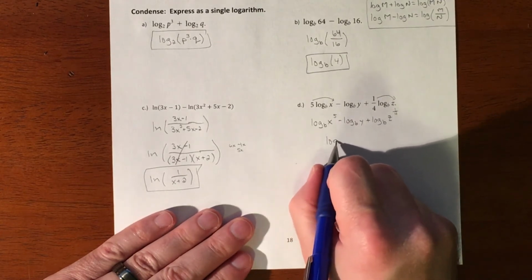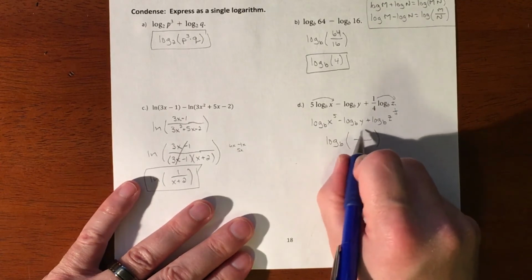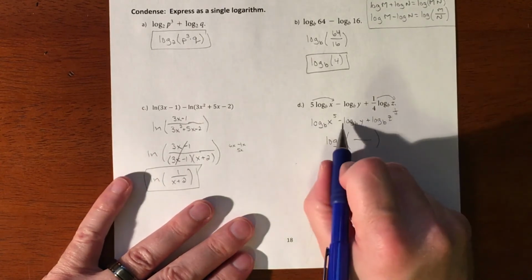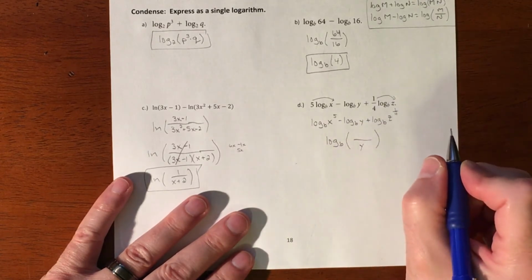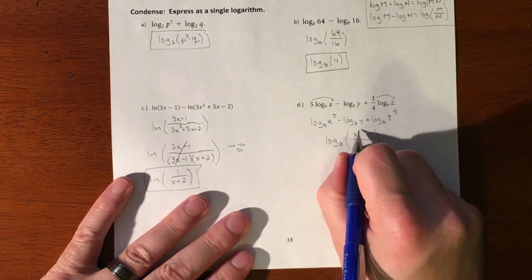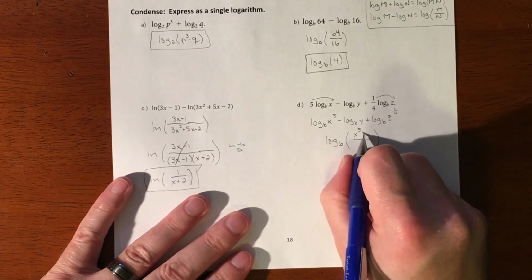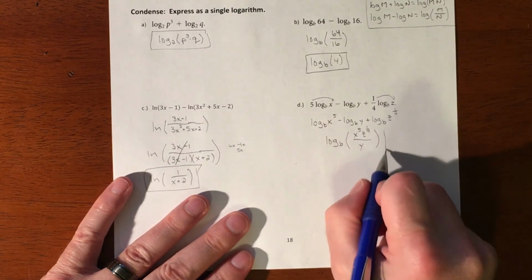So you're pulling 3 logs into one piece. So we're going to have 3 pieces all put together here. And the only one that's being subtracted is the y, so that's going to be the one in the denominator. And these are both positive, so they're going to be up in the numerator. All right, and that's it.